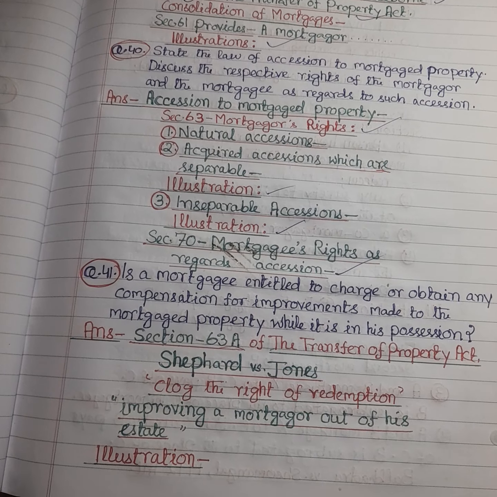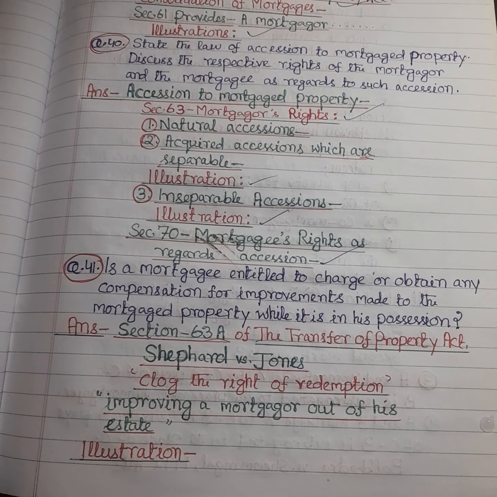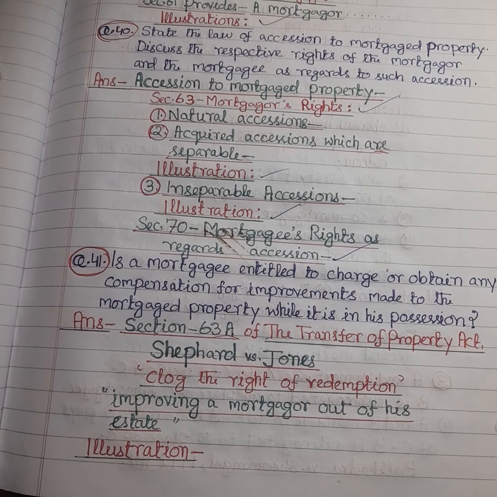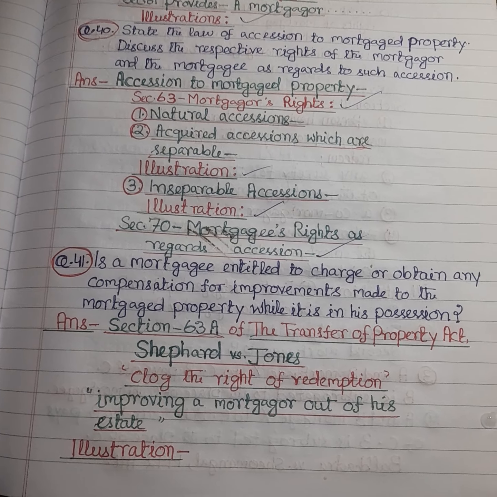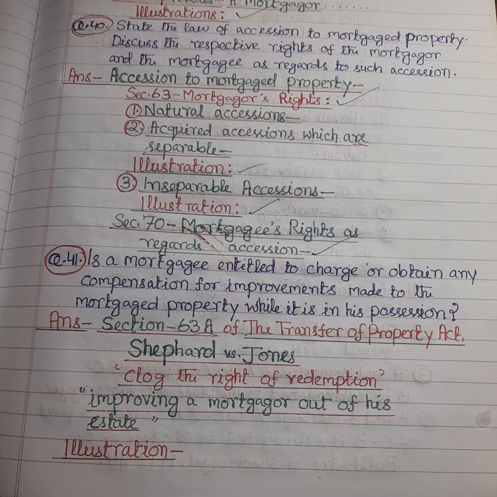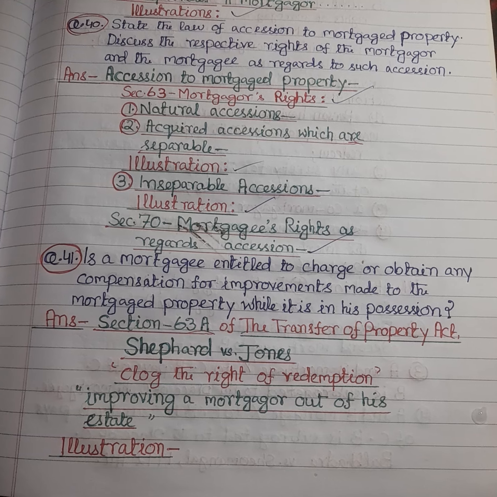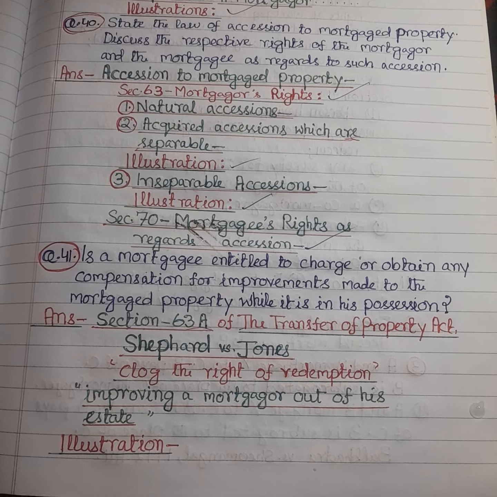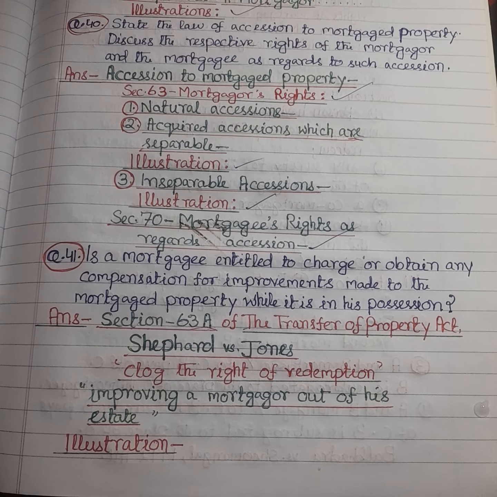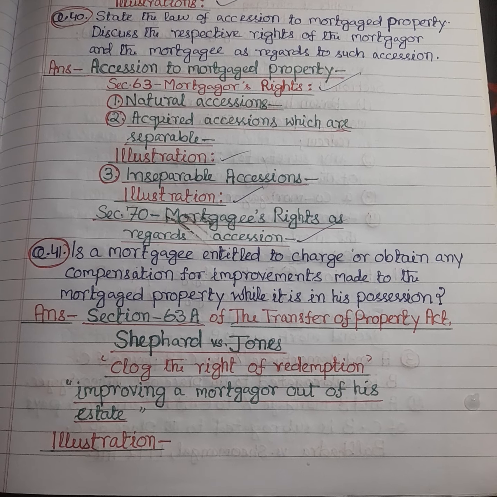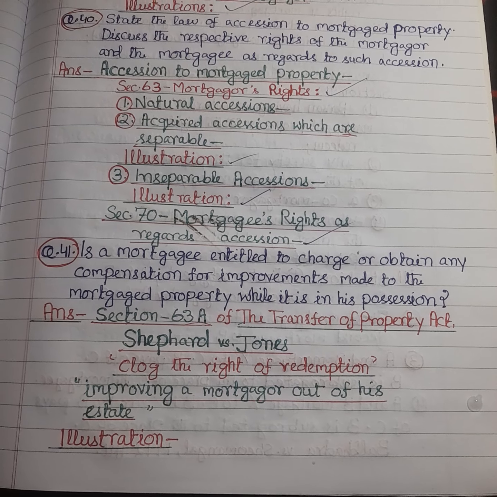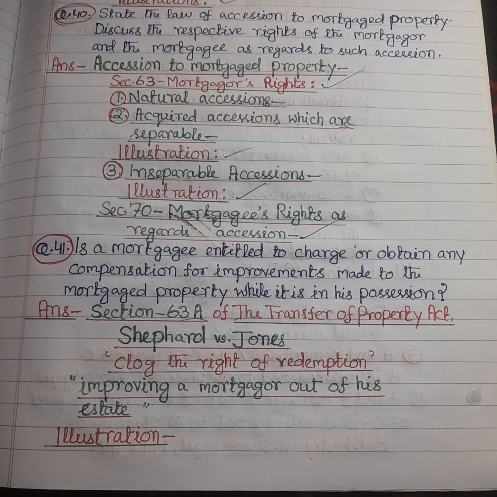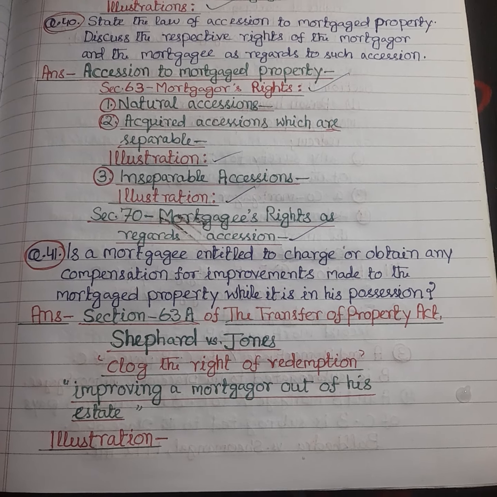So, accession to mortgage property. The very term accession primarily denotes physical acquisition or addition. The rule is that the increase follows the principal. Accordingly, any addition or increase becomes part of the mortgage property. Section 63 refers to the mortgagor's rights to accession, while Section 70 refers to the mortgagee's right to accession.